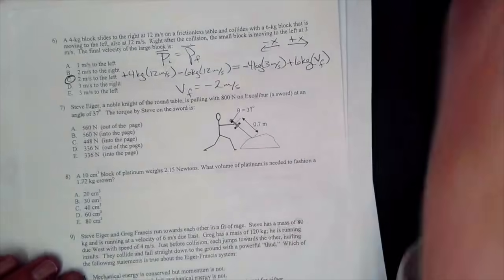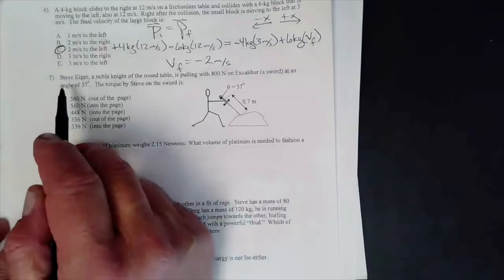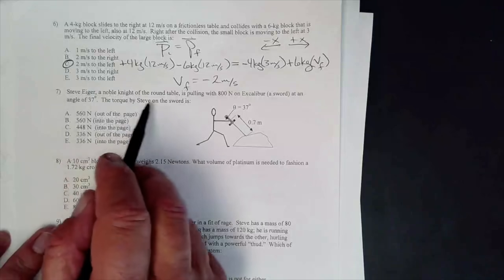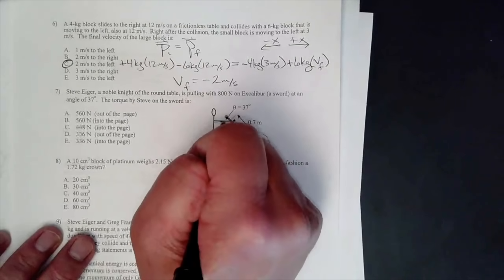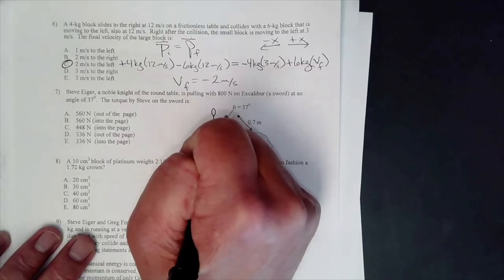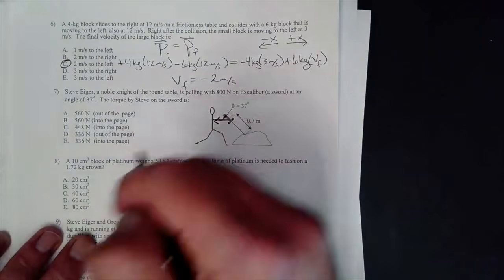Now, we have Professor Steve Eiger, a noble knight of the Round Table, pulling with 800 newtons, and he's pulling in a direction that's an angle 37 degrees with respect to the direction of the position vector.